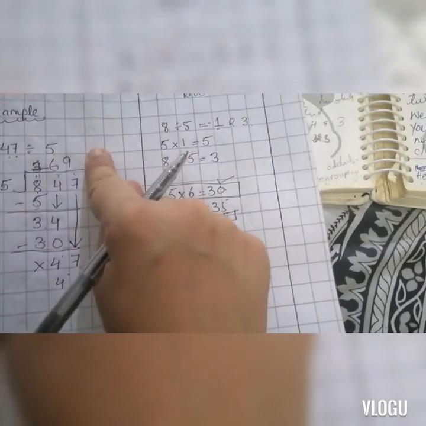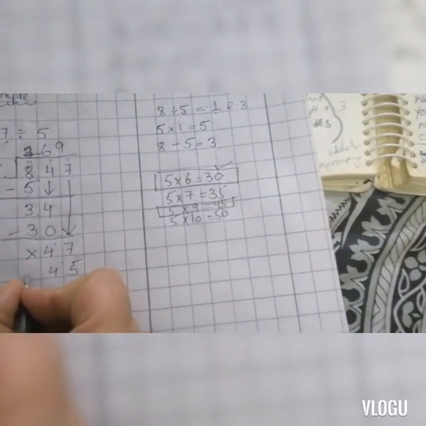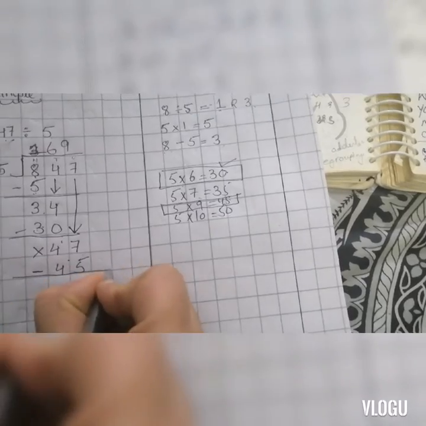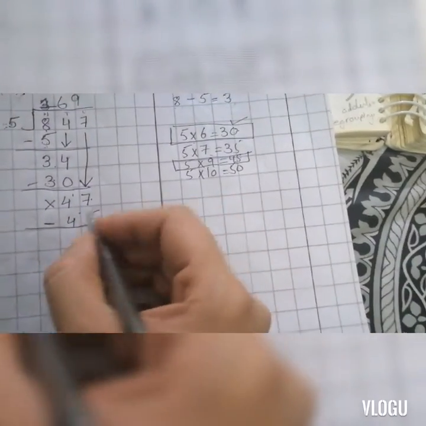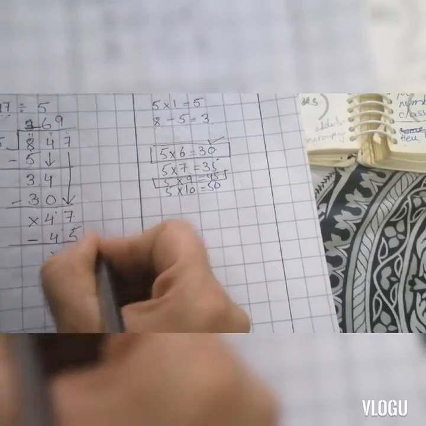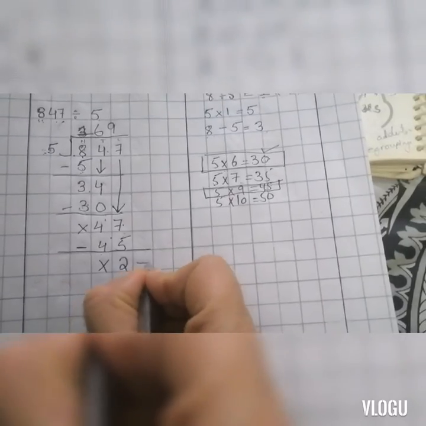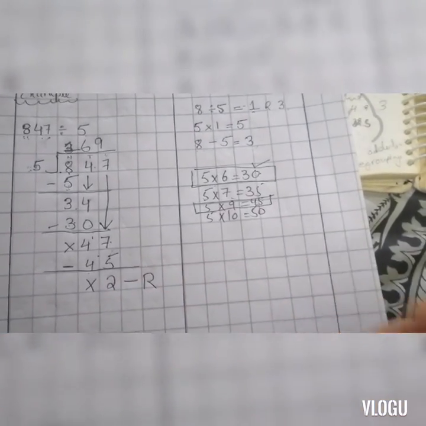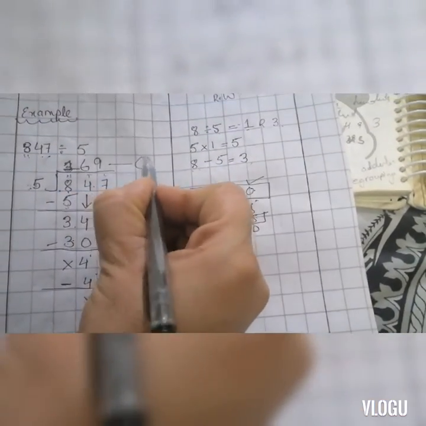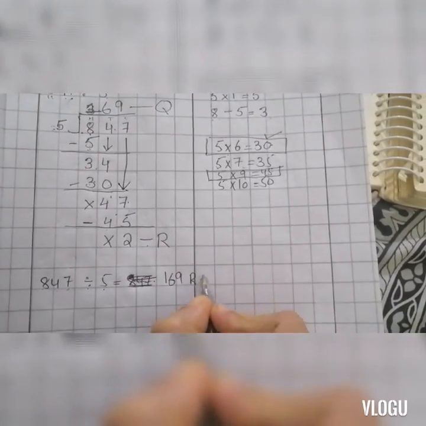The quotient is the answer of the question, and always write it on the top. Then you have to subtract, 7 minus 5 gives you 2, and 4 minus 4. Now all 3 numbers are solved, and this is your remainder. This one is your quotient. 847 divided by 5 gives you the answer 169, and the remainder is 2.